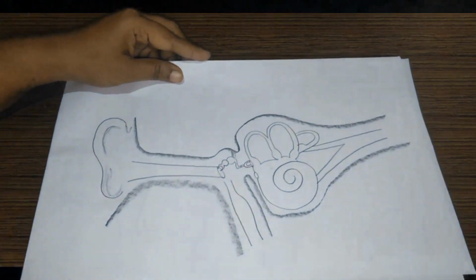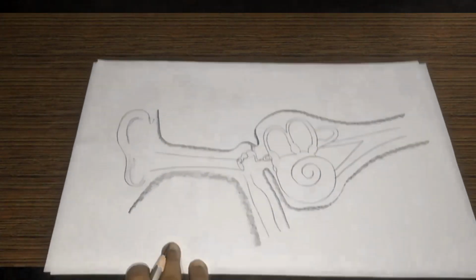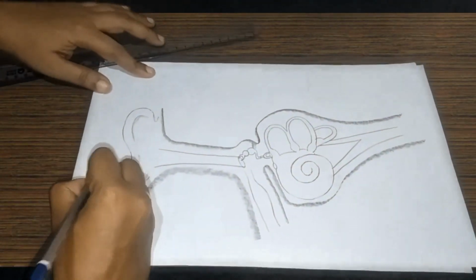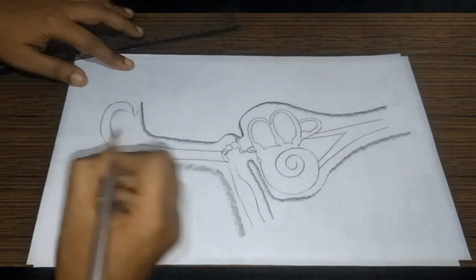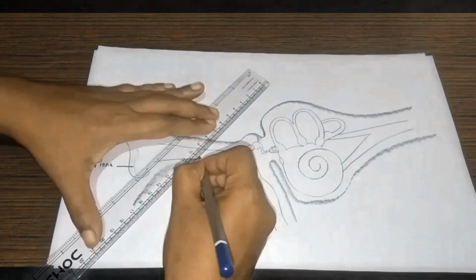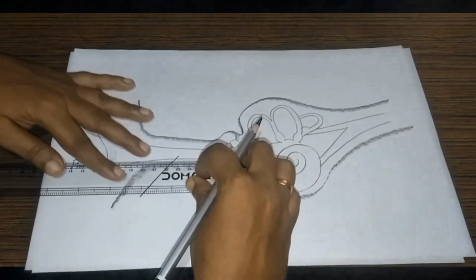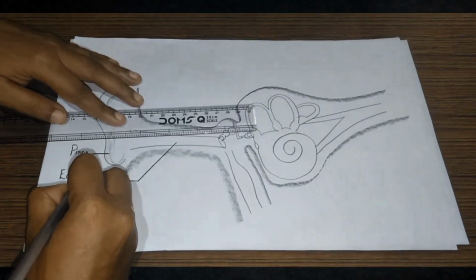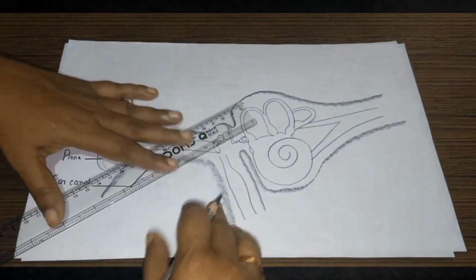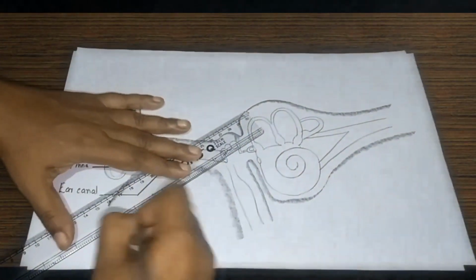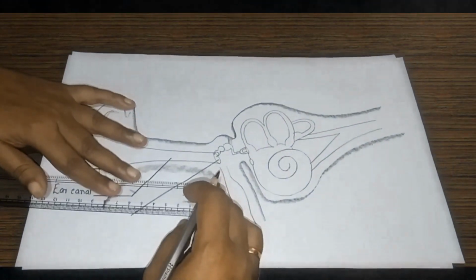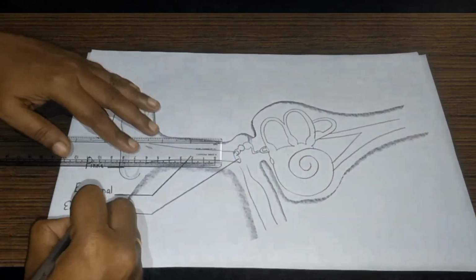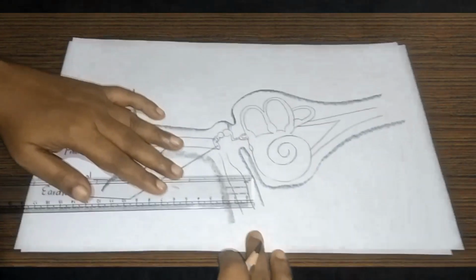Okay. Now we can label the parts. This is the pinna. The tube is the ear canal. Then ear drum. Eustachian tube.